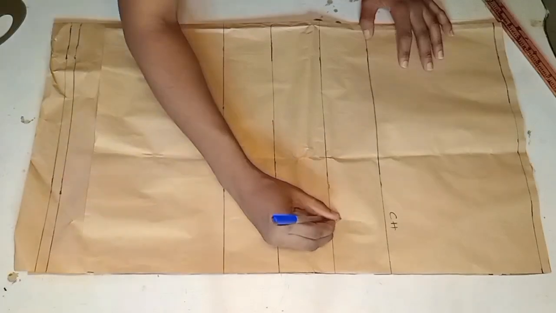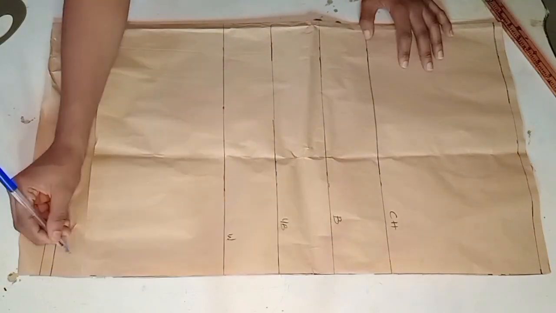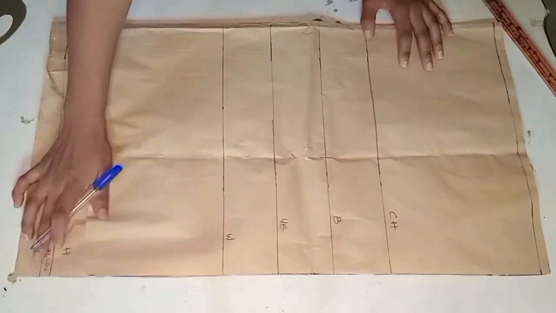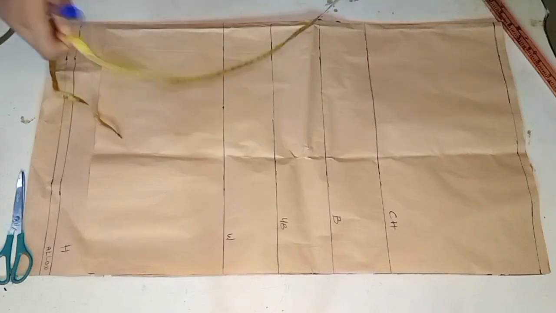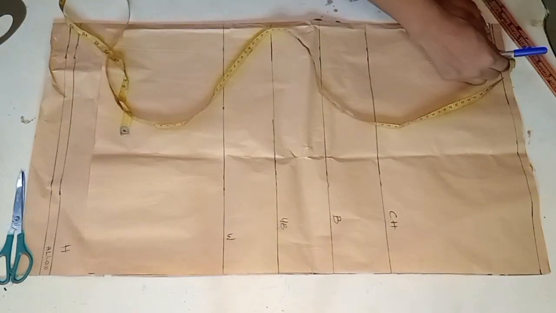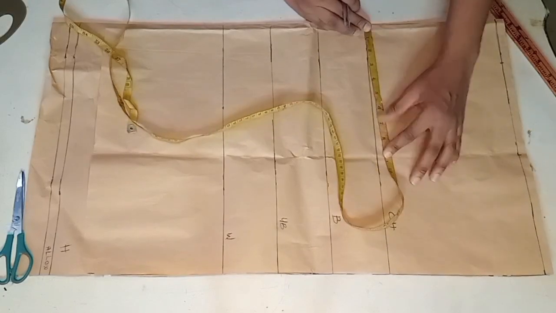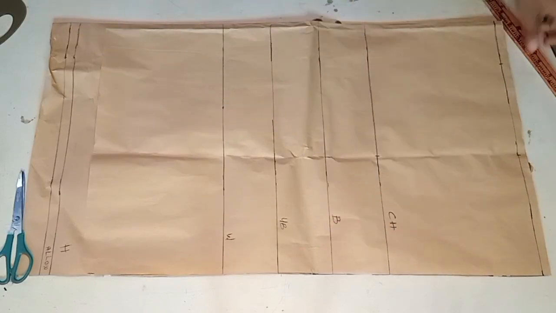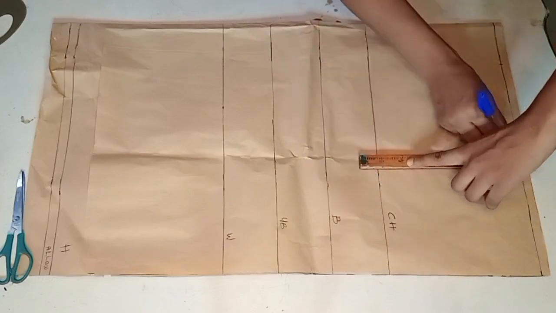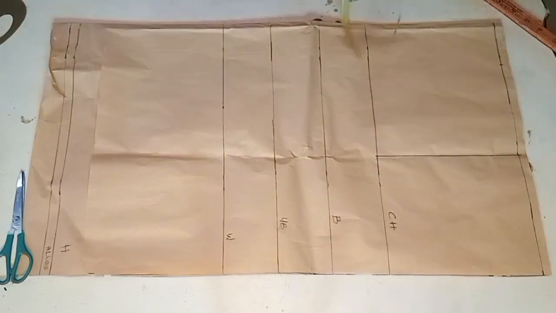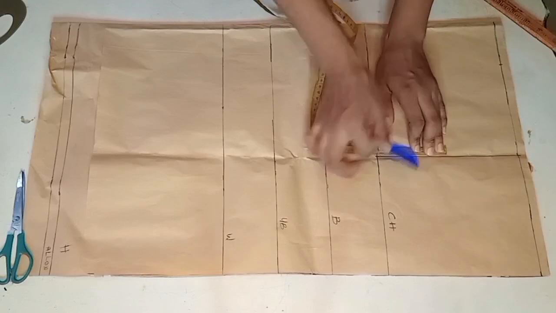After ruling, I went ahead to label all the lines. And after labeling the lines, I came in on the start line by my neckline, neck point, which is 3 inches, and half of my shoulder measurement plus half inch allowance, which is 9 inches. I also marked that same 9 inches on the chest line and connected both points together.